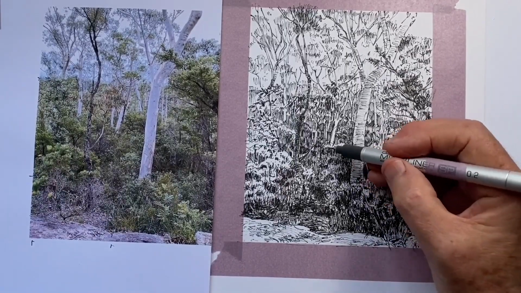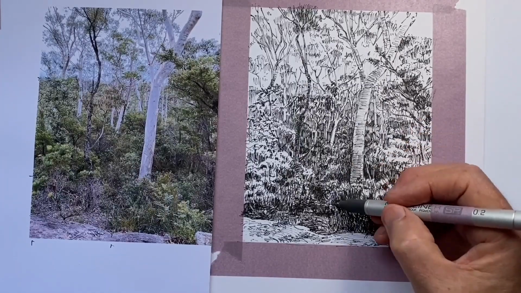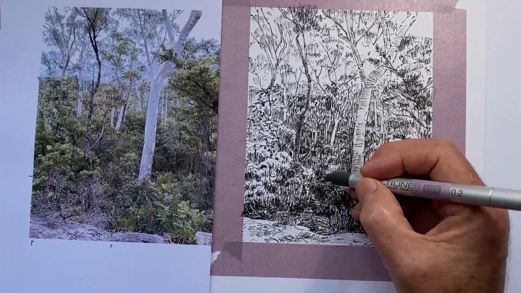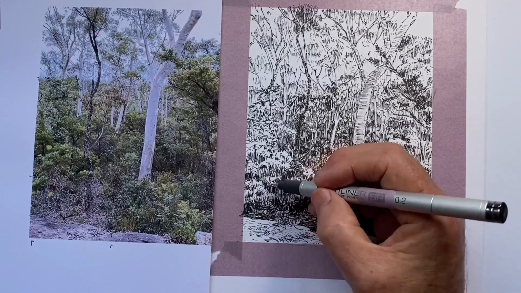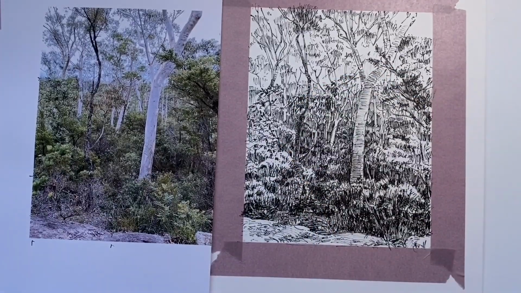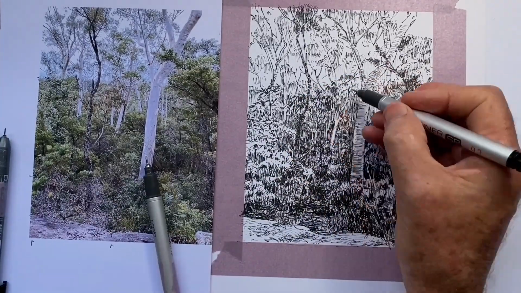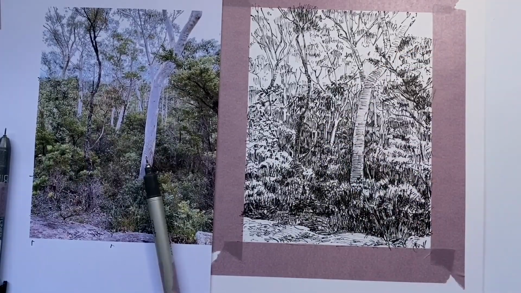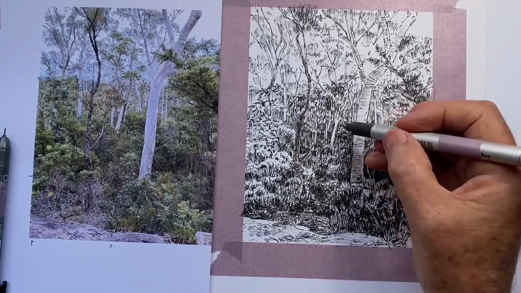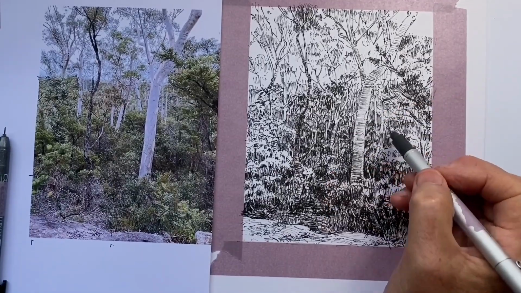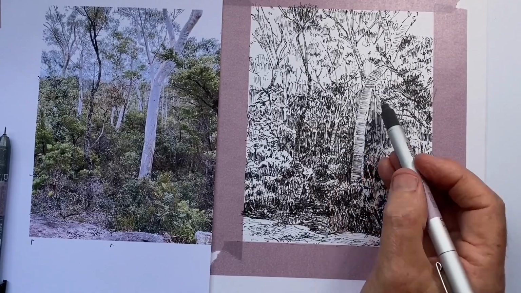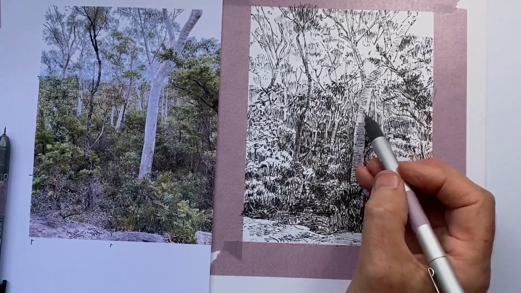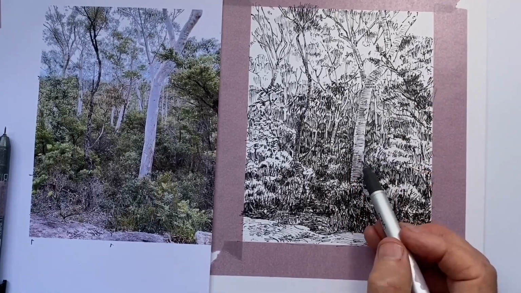I don't know whether I should have left that tree white. It's not white, it is actually in light shade. But visually it might have worked better, or to have put less hatching line on it. So now there's a tree there with very distinct leaves that I increased the leaves for, so it was a bit more obvious what they were.